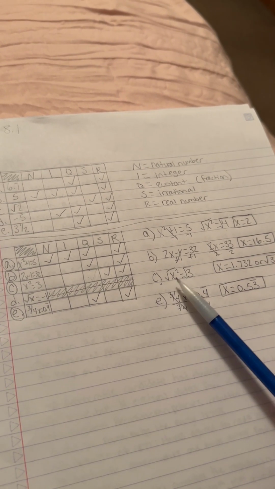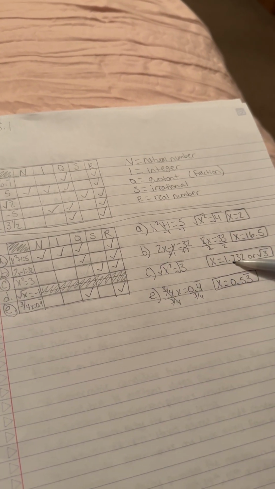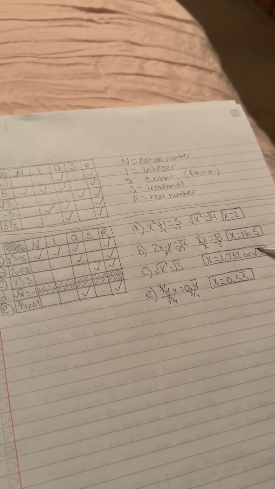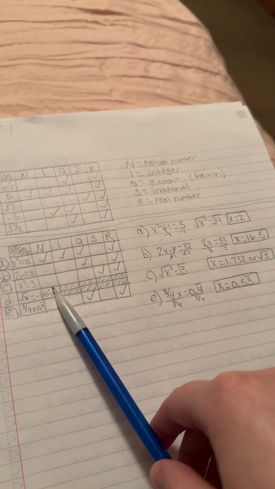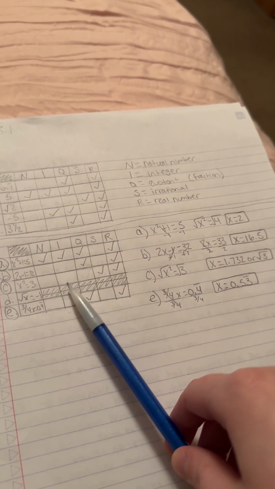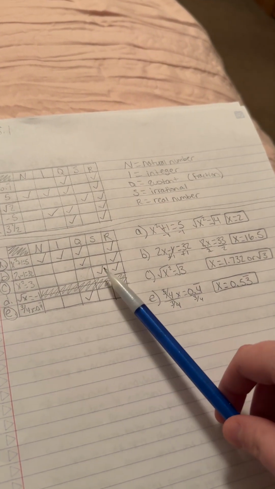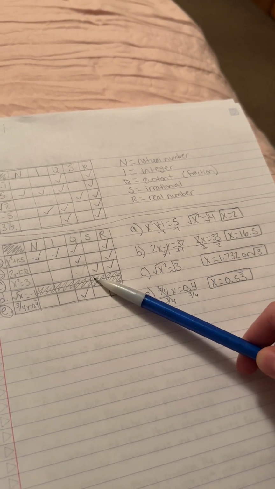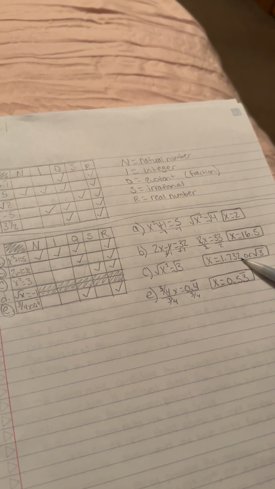Then for item C, we had x squared equals 3. To get x by itself, we have to take the square root of each side. That's going to give you either x equals 1.732 or the square root of 3. If we go over here, it is not a natural number because neither of those answers you can count on your fingers. It's also not an integer because it's not a whole number. It is not a quotient because it's either going to be a decimal or a square root, not a fraction. It is an irrational number because anytime you have the square root of a non-perfect-square number, that's considered an irrational number. And it is a real number because this decimal is still considered a real number.